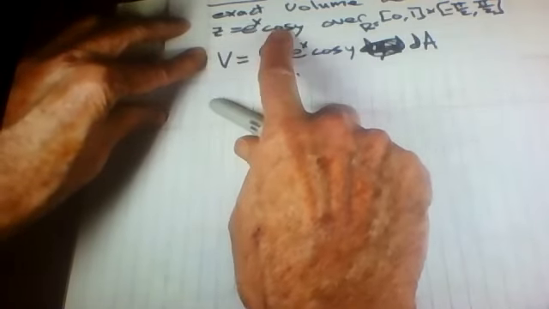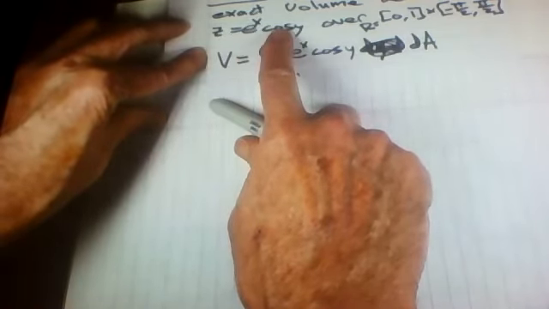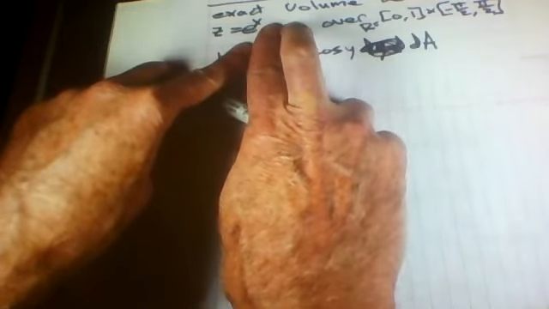e to the x cosine y. Calculus 1, cosine y is a continuous function of one variable. e to the x is a continuous function of one variable from calculus 1, right? The theorems carry over. The product of continuous functions is continuous. The sum or difference of continuous functions is continuous. And the quotient of continuous functions is continuous where the denominator is not 0. So this is a product of two continuous functions.